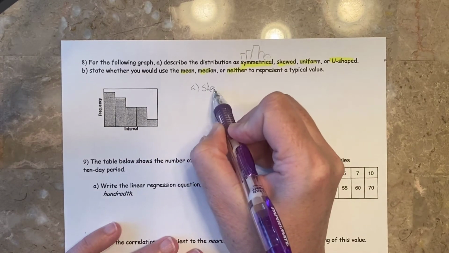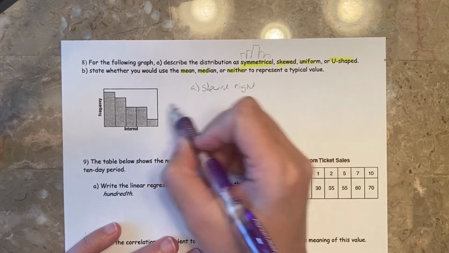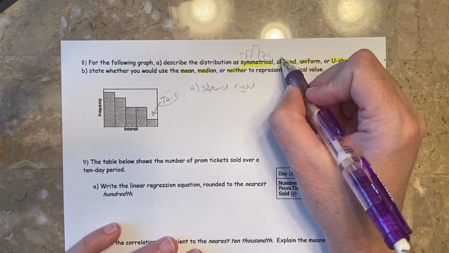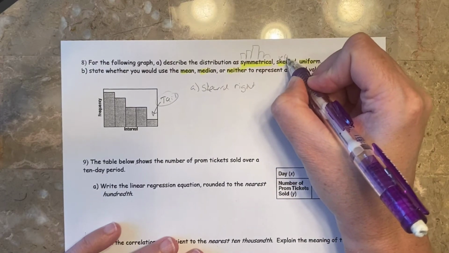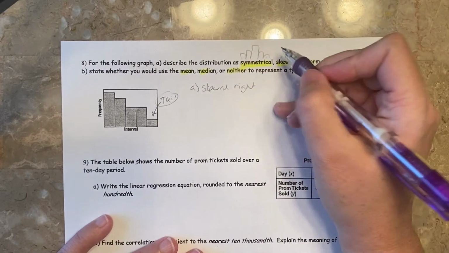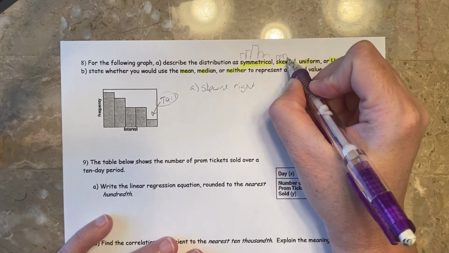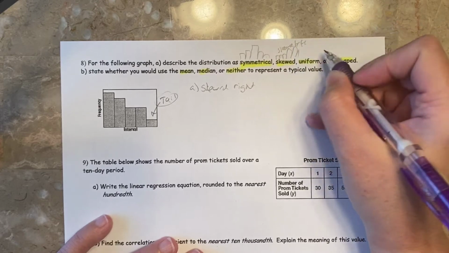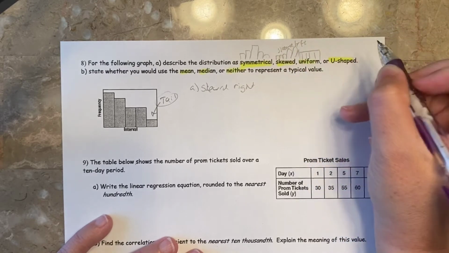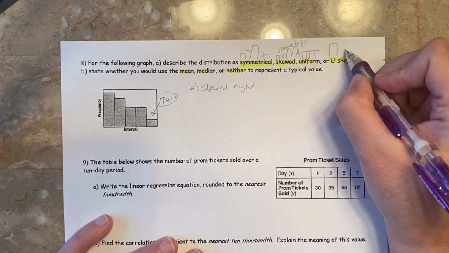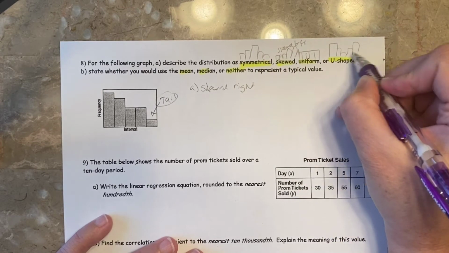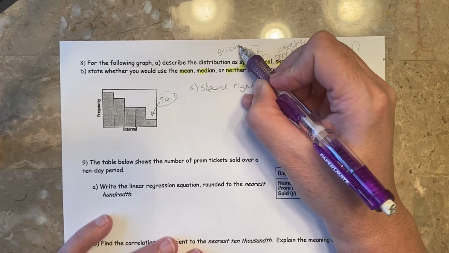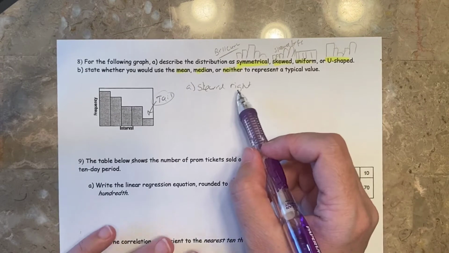This one is going to be skewed to the right. And the reason it's to the right is because that is the direction of the tail. If it was skewed left, let me do the picture first, that would start with the smaller ones here, and then gradually get to the bigger ones over here. So this is skewed to the left. Uniform is like that, straight across, and then U-shaped is almost the opposite of symmetrical. It looks like this. This is the most typical one. Also, you have your bell curve. We called it that. All right, so we talked about this being skewed to the right.